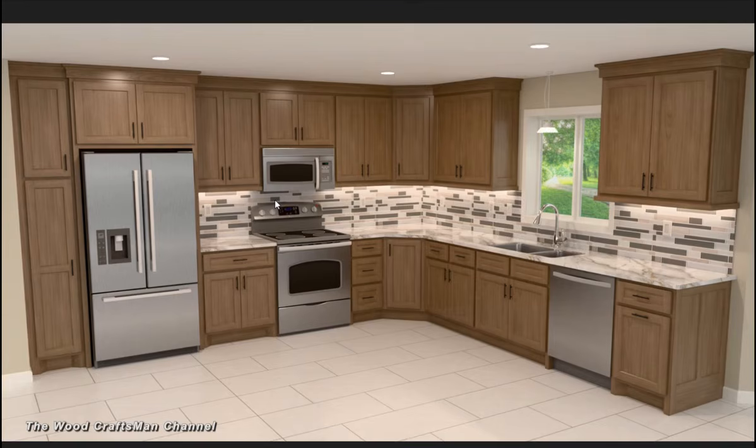Anyways, I hope you guys enjoyed this video. I know it's a little bit longer. I'm trying to speed through as much as I could, but I just wanted to share with you how I draw a kitchen in Mozaik and the steps I go through.